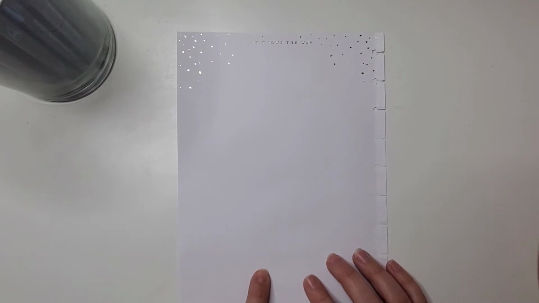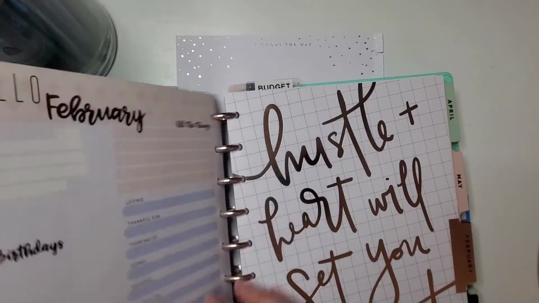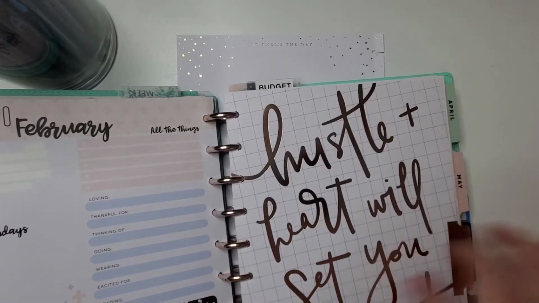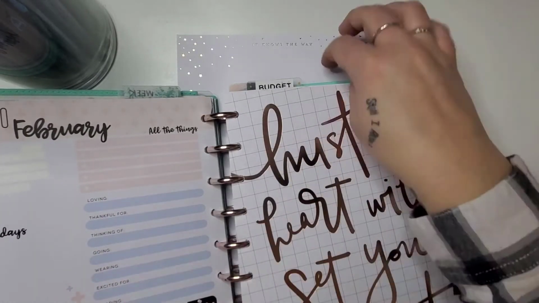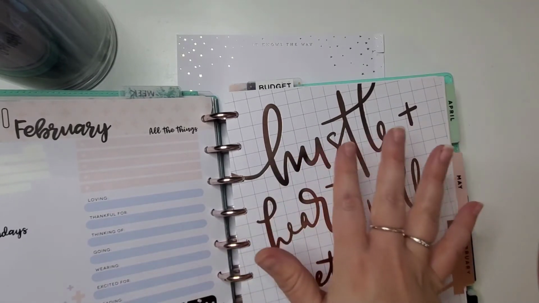I'll show you here. I put my January travel list right here, between the divider for February and my Hello February. So this is a good thing to sit here because I'll see it every time I open to that page. We'll see how it turns out, but let's go ahead and get started.